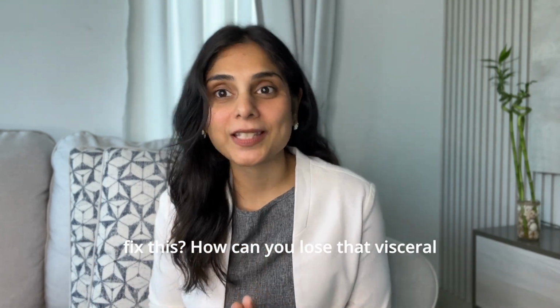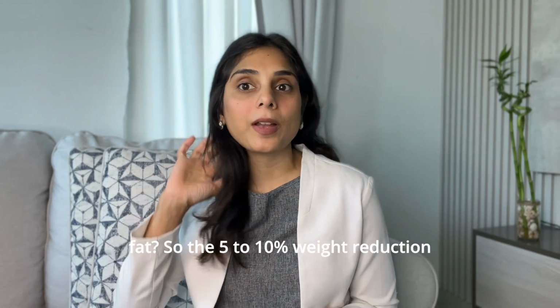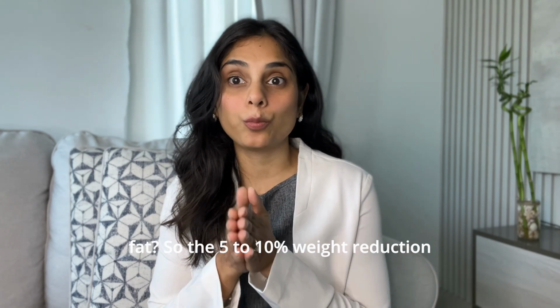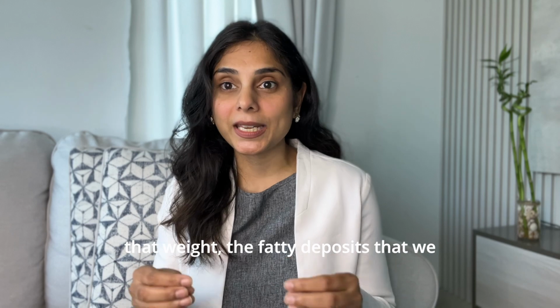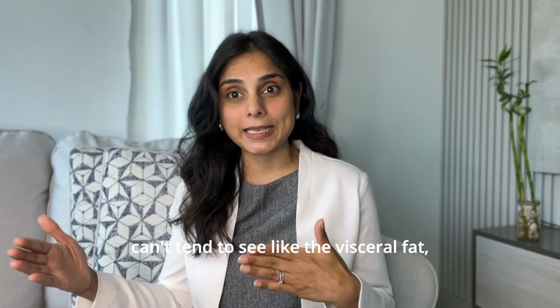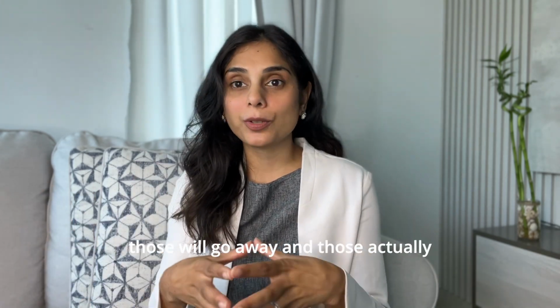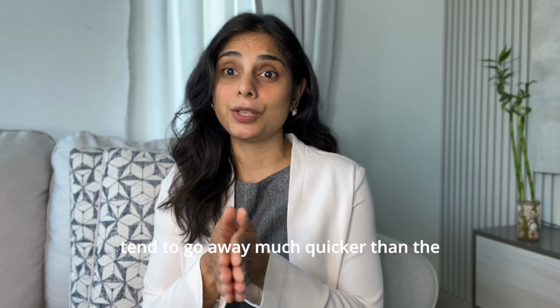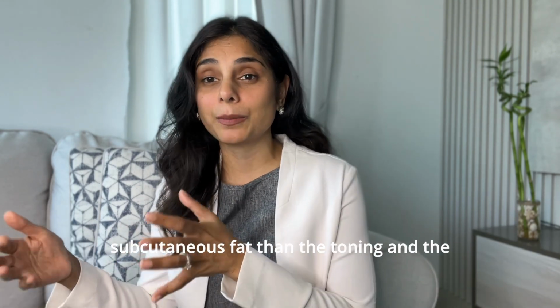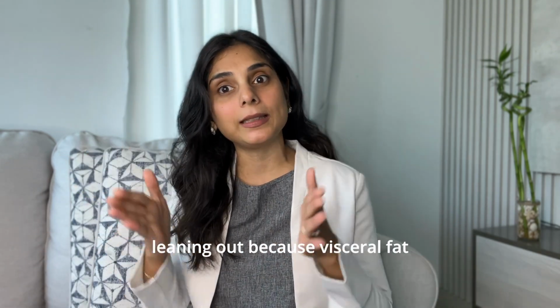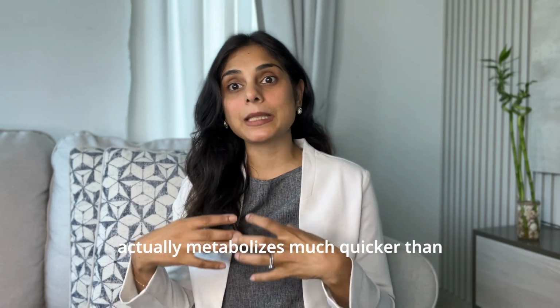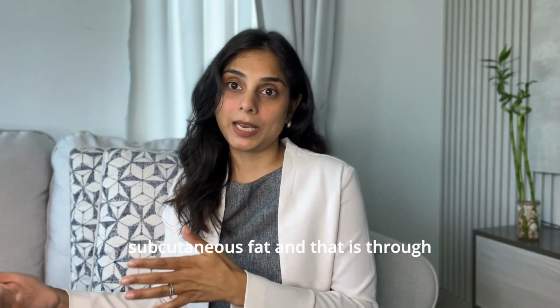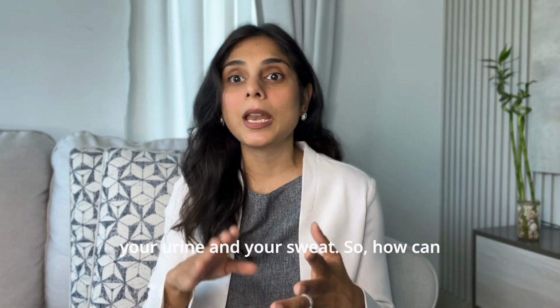So how can you fix this? How can you lose that visceral fat? So the 5 to 10% weight reduction that we talk about, once you do lose that weight, the fatty deposits that we can't tend to see, like the visceral fat, those will go away, and those actually tend to go away much quicker than the subcutaneous fat, than the toning and the leaning out, because visceral fat actually metabolizes much quicker than subcutaneous fat, and that is through your urine and your sweat.